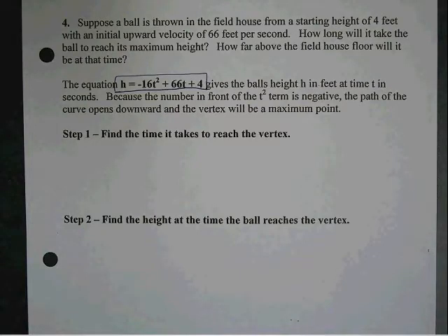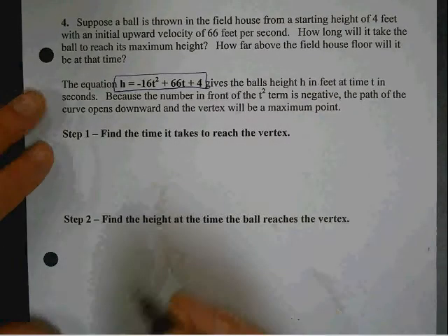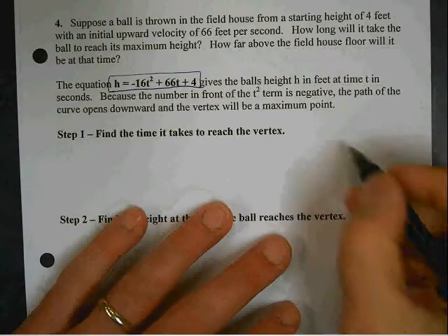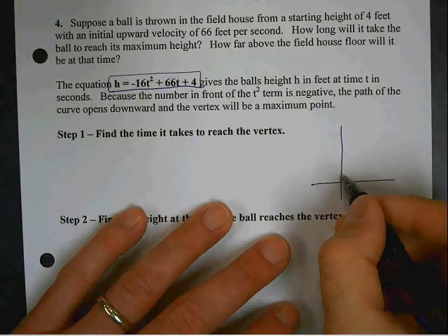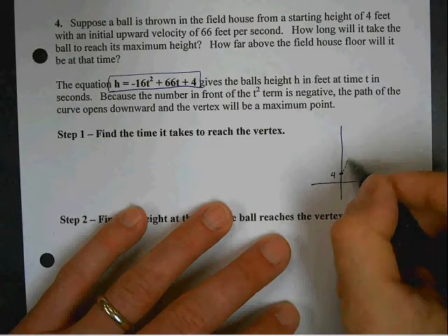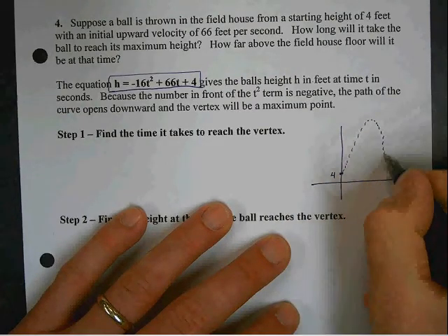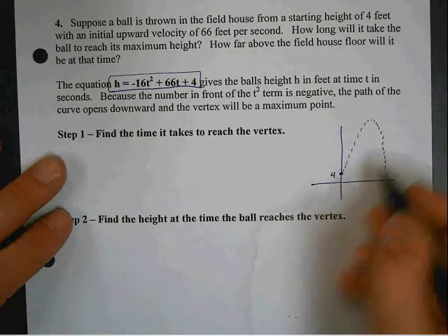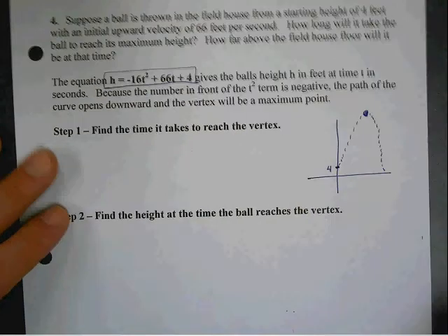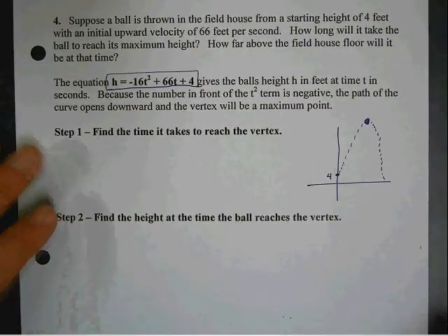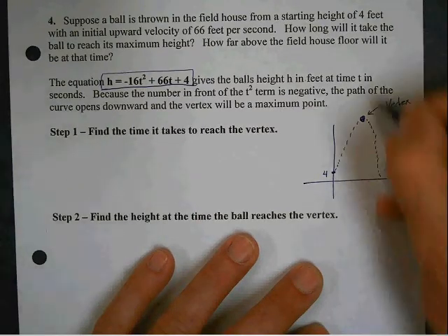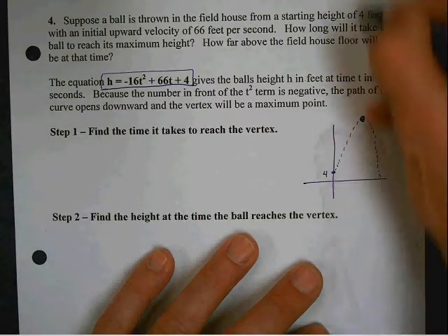All right? So, here we have our equation. To find the peak, we're going to draw this. Why do you think I put a 4 there? To show where it started from. That's where it's starting. I want to find this spot, don't I? What's that spot called? The vertex. What does the vertex lie on?